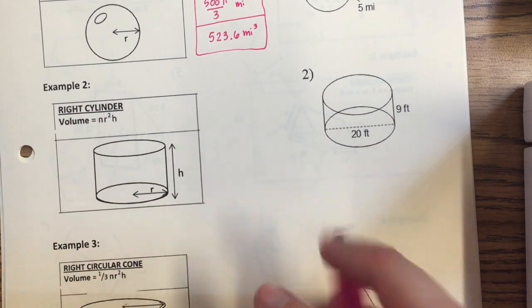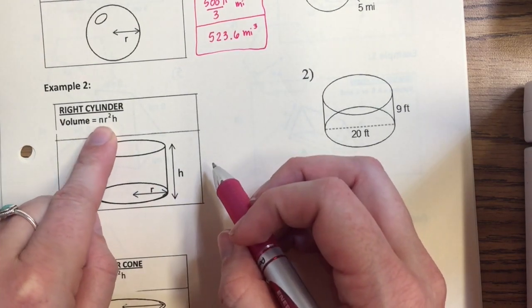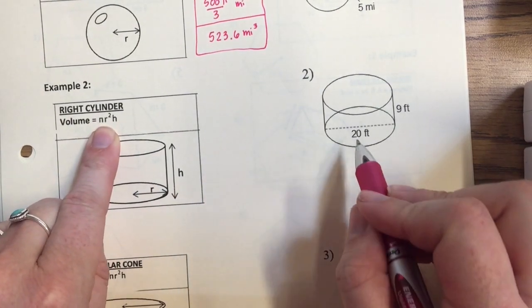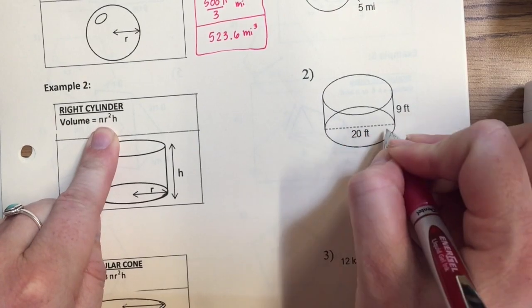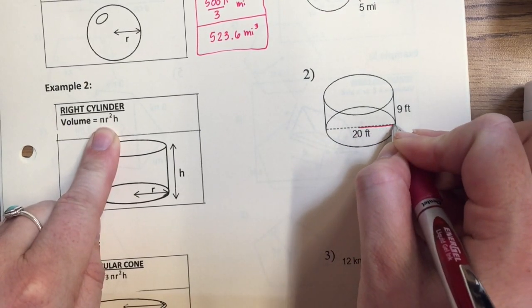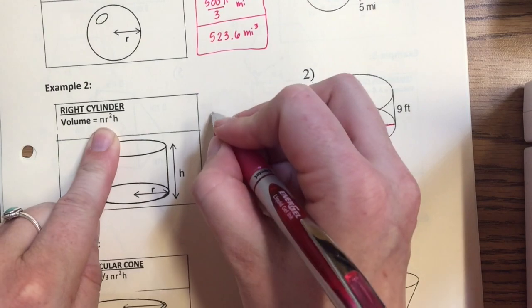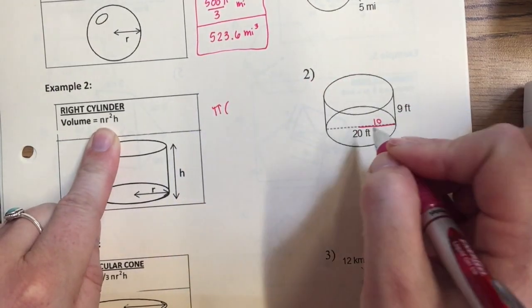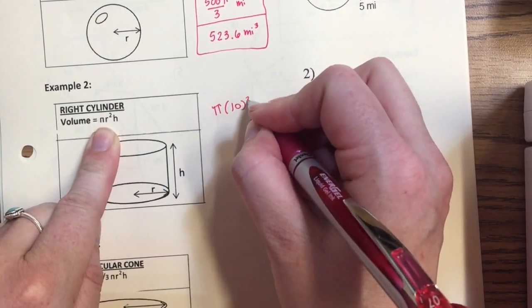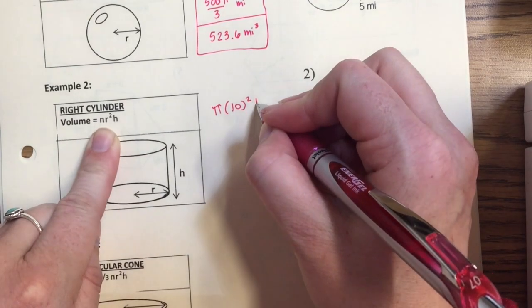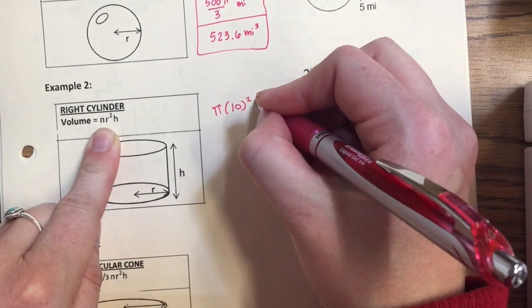Then we have a right cylinder. We're going to use pi r squared times height. On number 2, it actually gives us the diameter. So for my radius, I will be using 10. Pi times 10 squared times the height, which is 9.